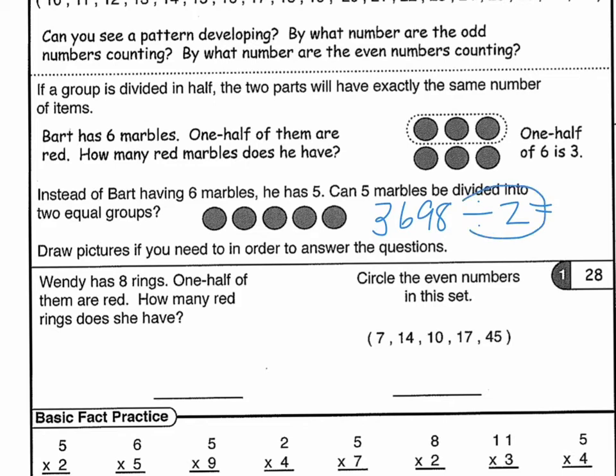So here is the key. Remember, divide by 2 to find half. And that's your show work. All right, pause the video. Do this problem and this problem in the check box here, and then add up the check answer. After you've done both of those and added up the check answer and got it to come out, turn the video back on and see how you did.